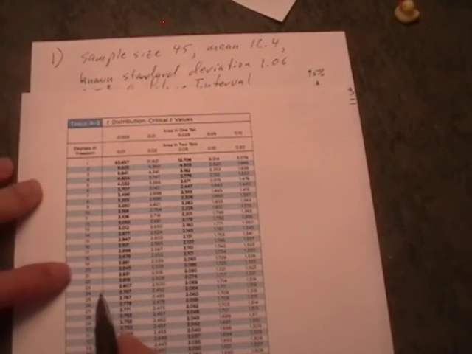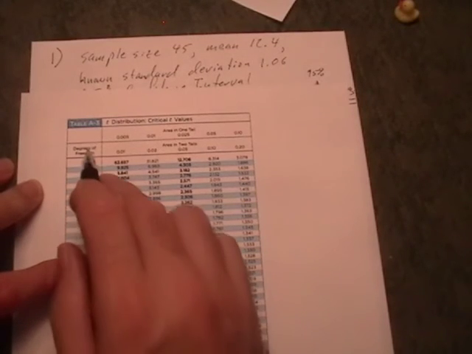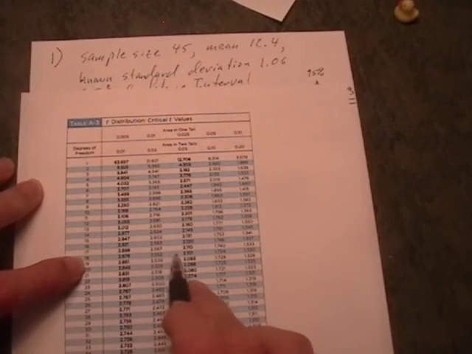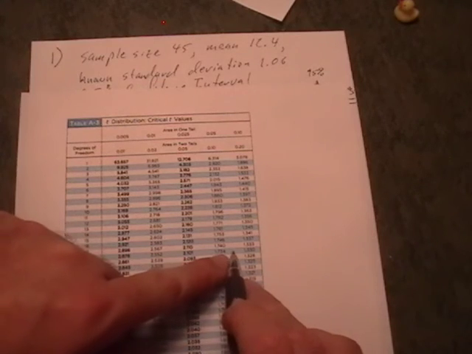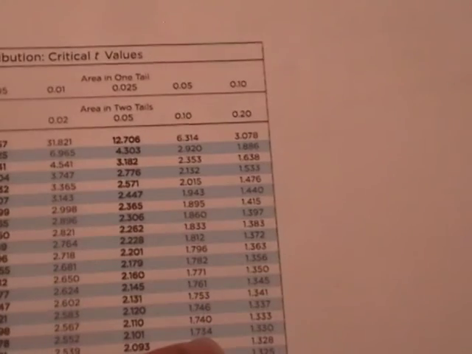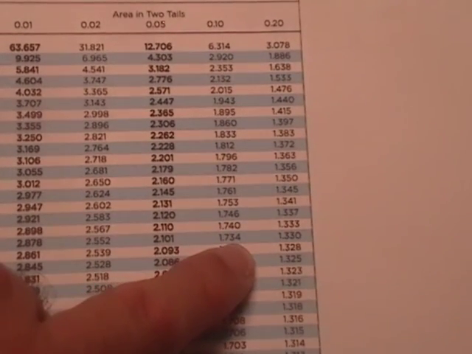Now, n was 19. We said degree of freedom was 18. So that's going to be this line. If I take this row across to this column, I have a number right here. And you can see that that's the number 1.734.